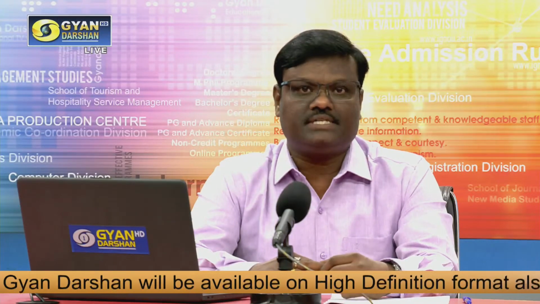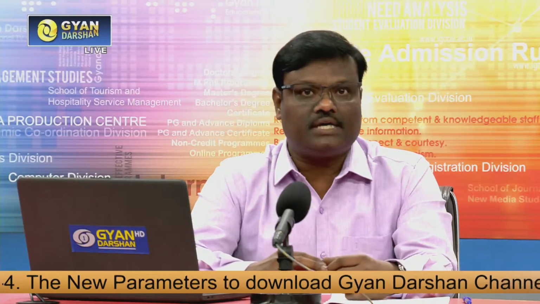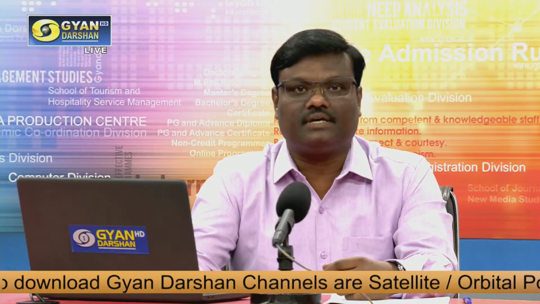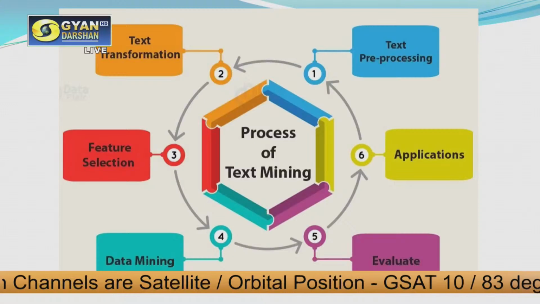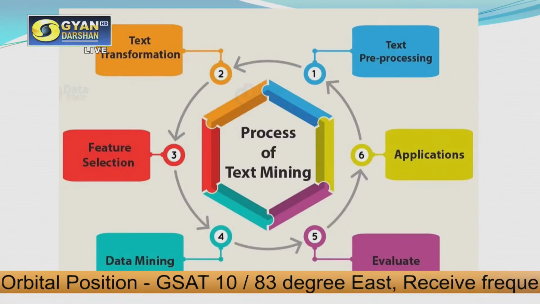In this session, let us see how to do mining using text, that is, natural language processing. In text mining also we will be learning how to find the patterns and see the insights which were not seen earlier in the previous mining technique.